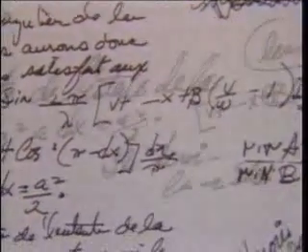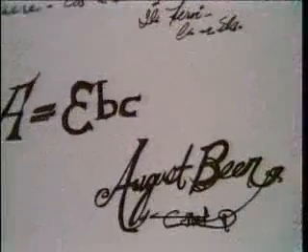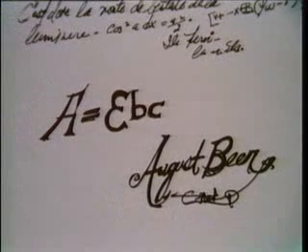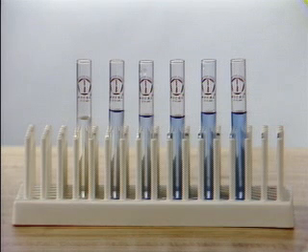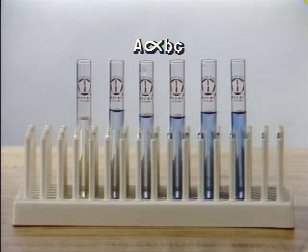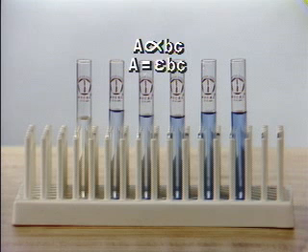Beer's law states that the absorbance, A, at a given wavelength is directly proportional to the cell length, b, and the concentration, c. If the concentration is measured in moles per liter and the cell length is in centimeters, then the proportionality constant is called the molar absorptivity and is represented by the Greek symbol epsilon. Beer's law is therefore commonly written as A equals epsilon b c.